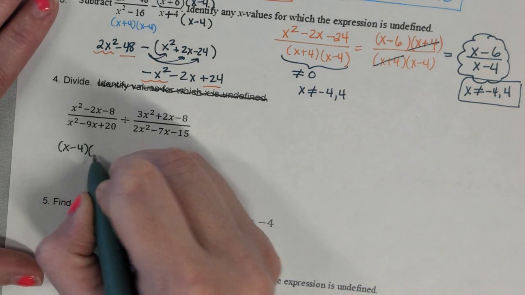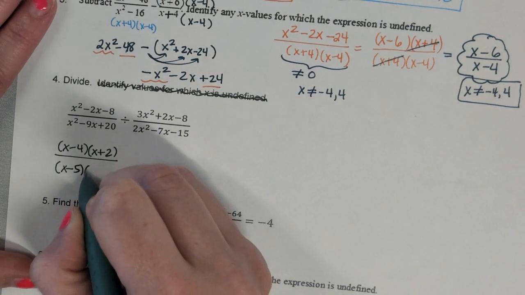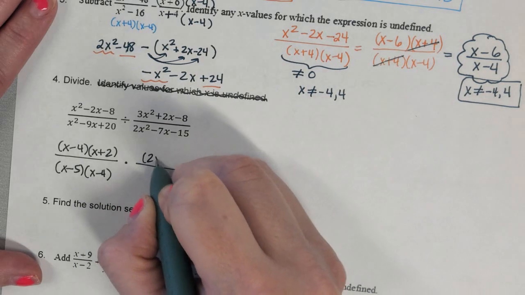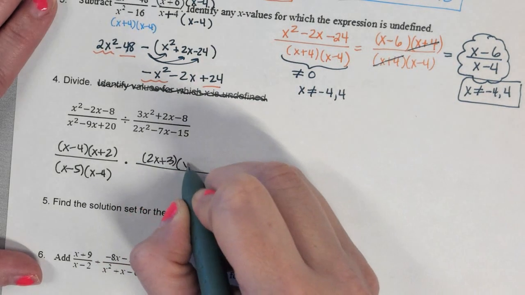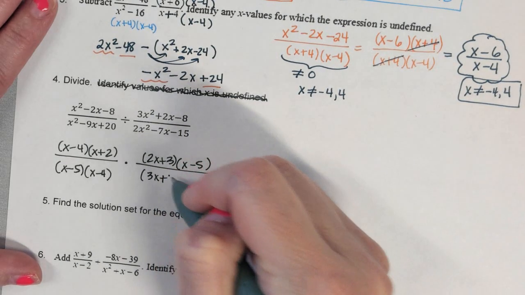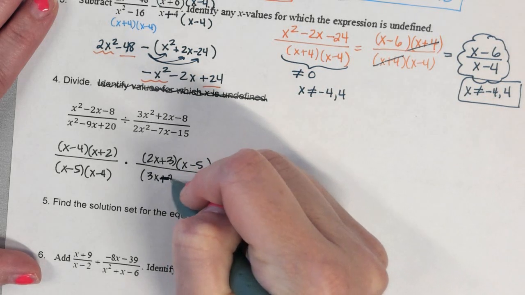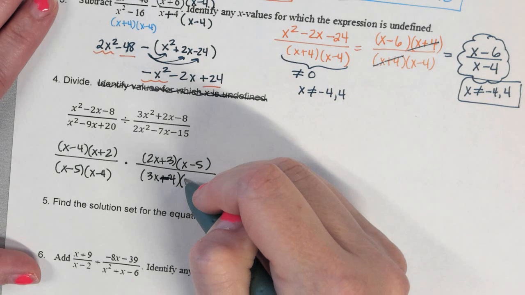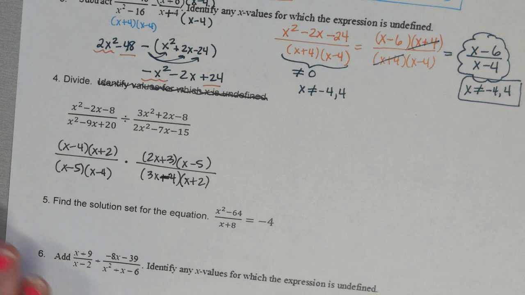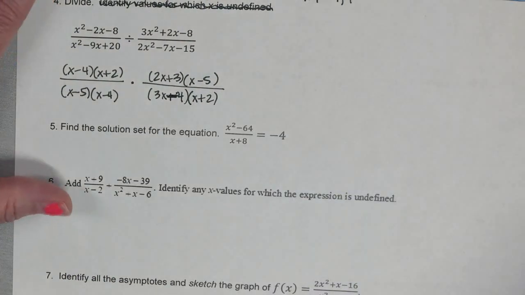So the top is x minus 4 times x plus 2. The denominator is x minus 5 times x minus 4 times 2x plus 3 times x minus 5. And then 3x minus 4 and x plus 2. How did the factoring go? Good? Like I said, this one is a minus.